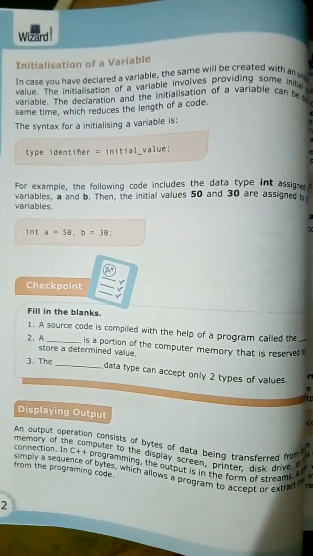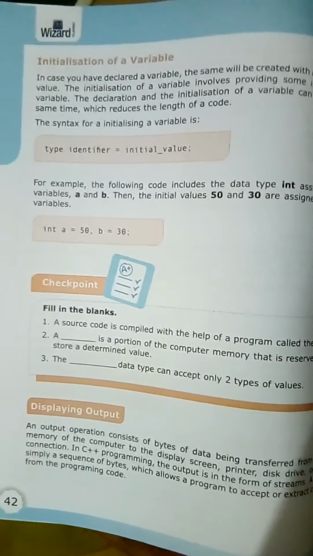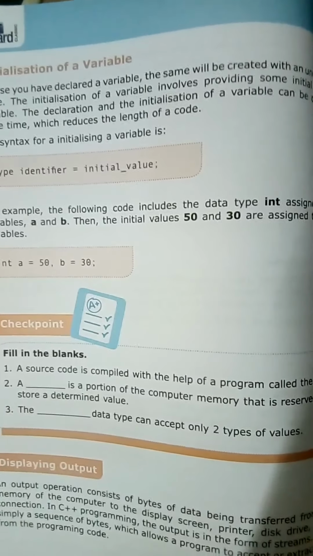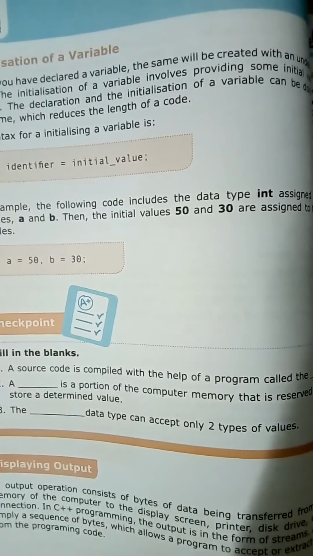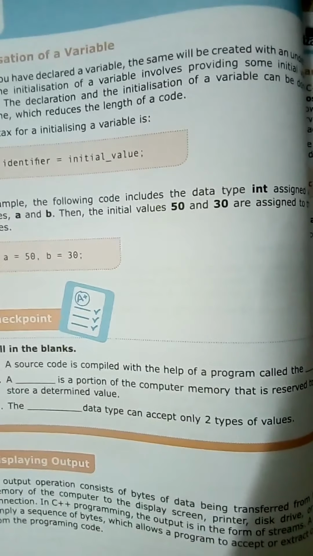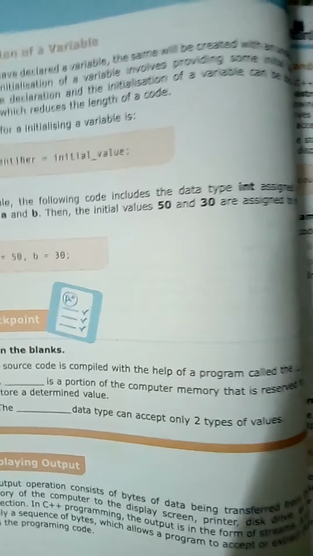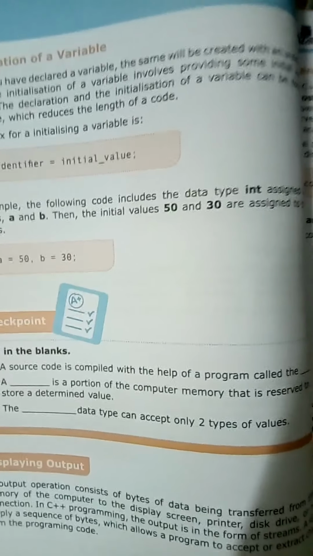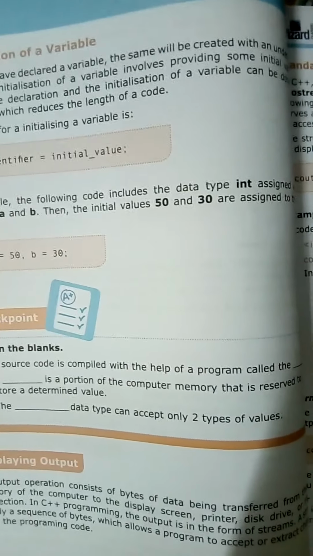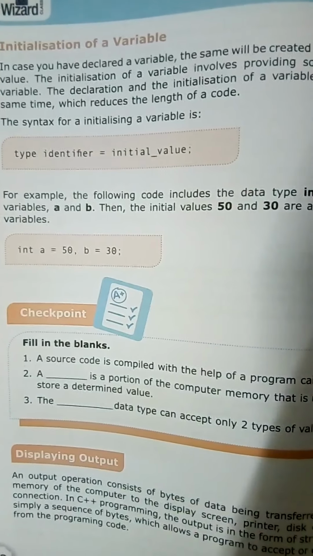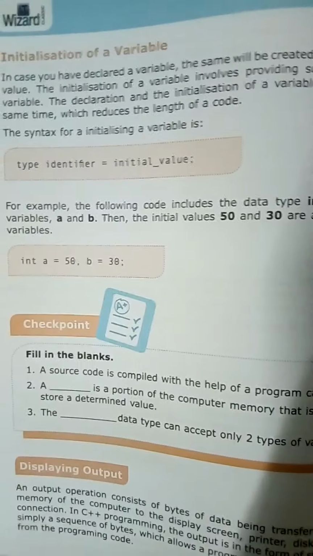Just for example, here is given int a = 50 and b = 30. In the same line you can write int a = 50, b = 30; or you can write int a = 50; go to the next line, int b = 30; So there are two ways you can declare and initialize the variable.